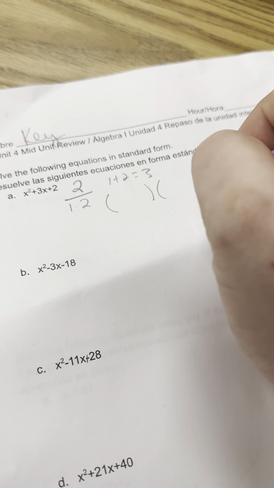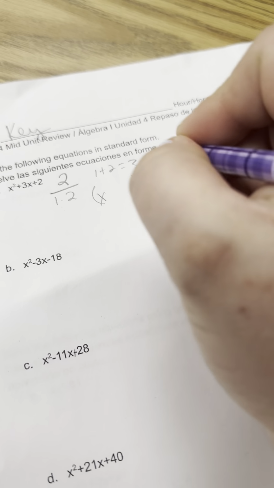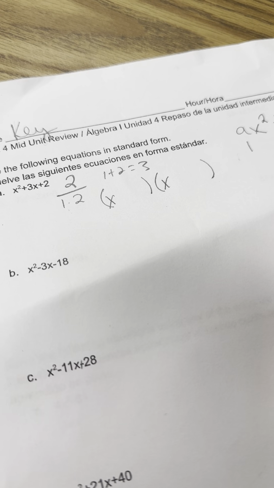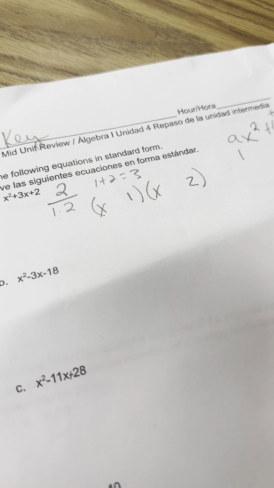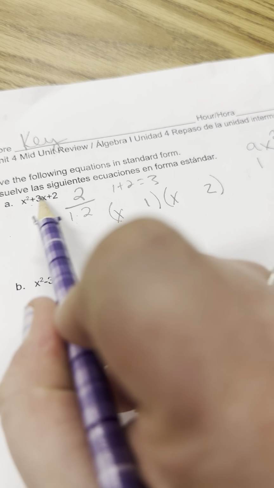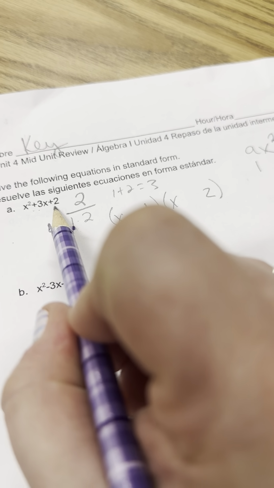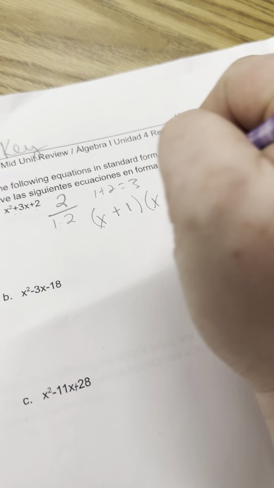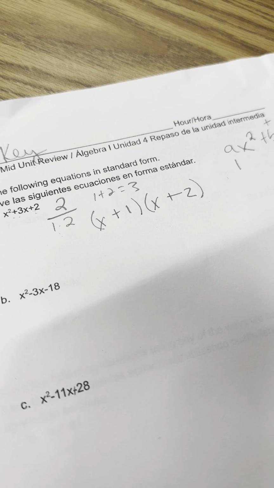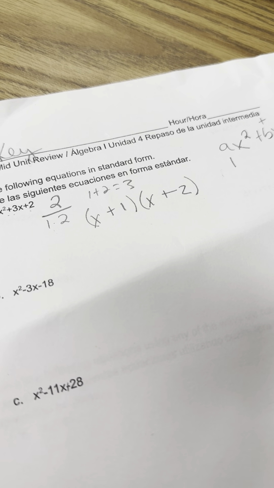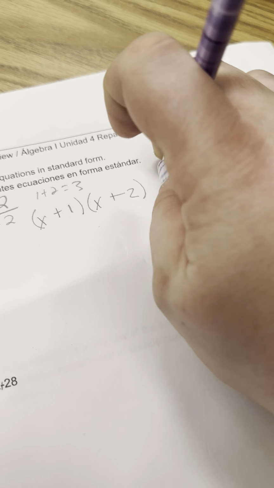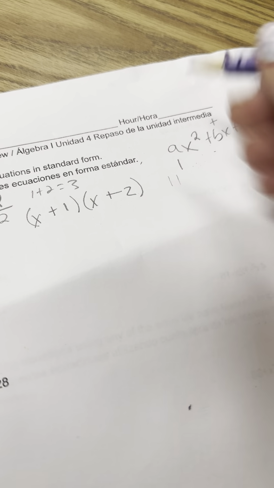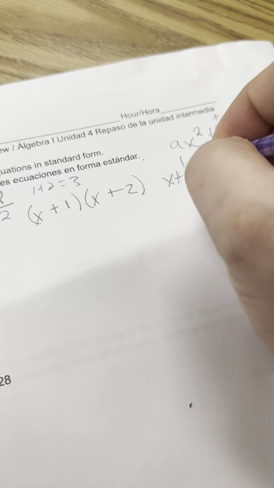I'm going to make my 2 sets of parentheses. My variable always goes in front. My only options for values are 1 and 2. These symbols are both positive, so I'm adding in my parentheses. My last step then is to take them out of the parentheses and have them equal to 0.